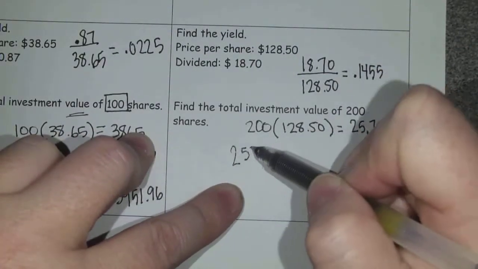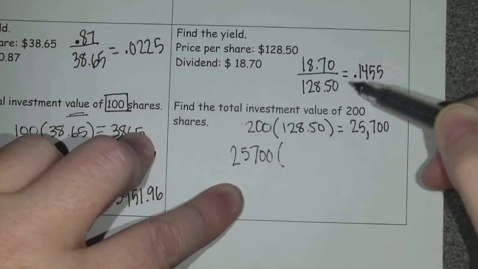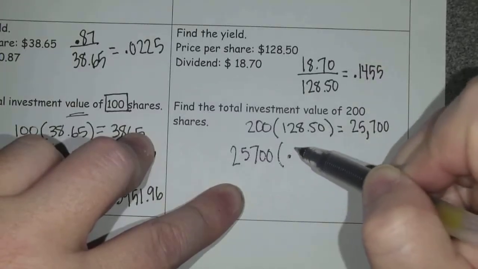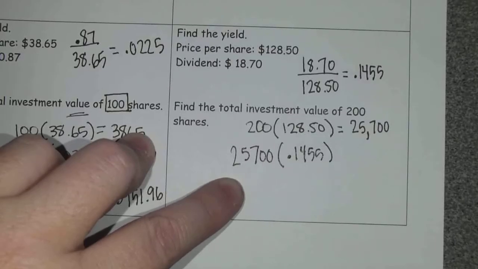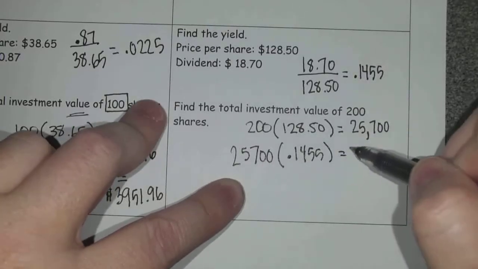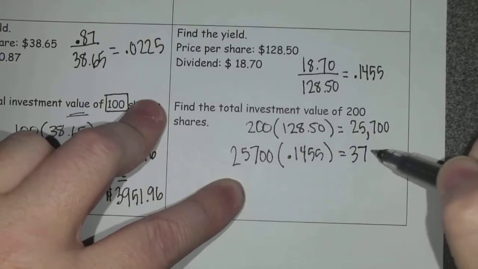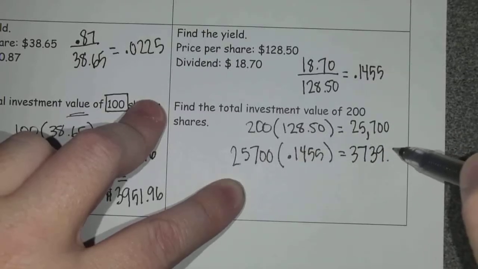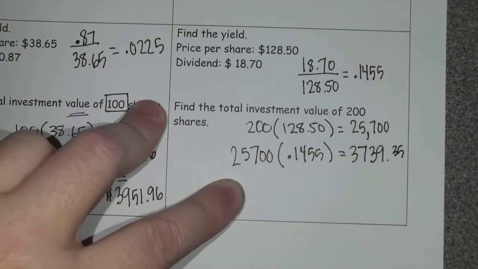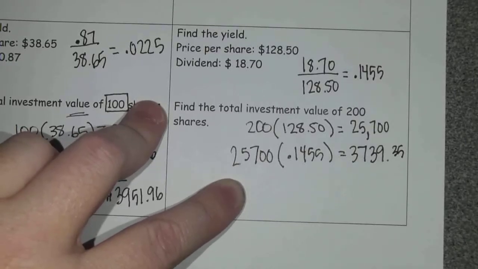That $25,700, I'm going to multiply by my percent of yield, which is 0.1455. $3,739.35. Someone else get something like that? That's what I got exactly.